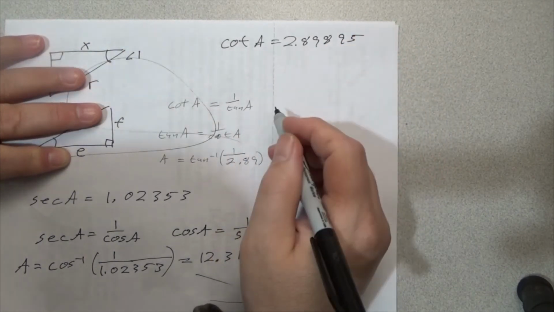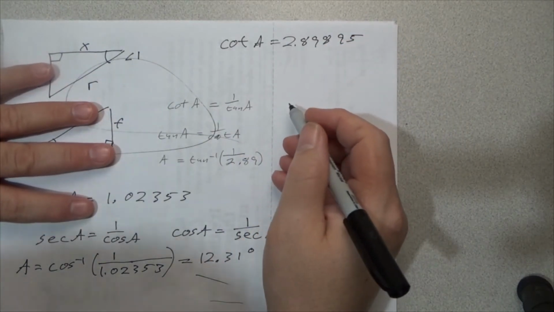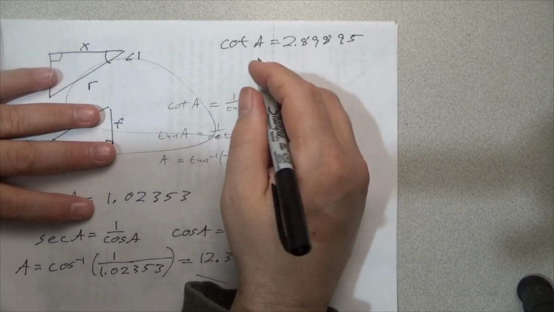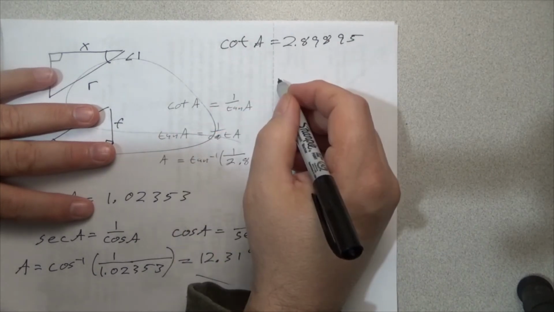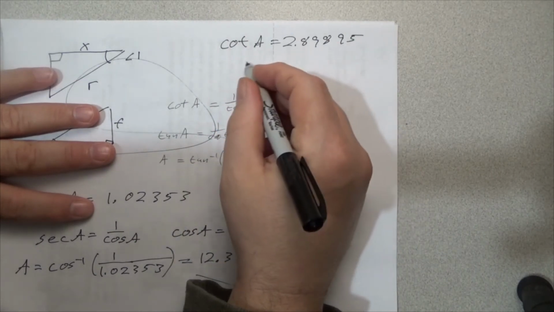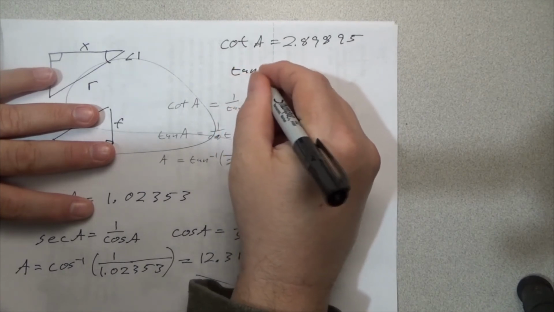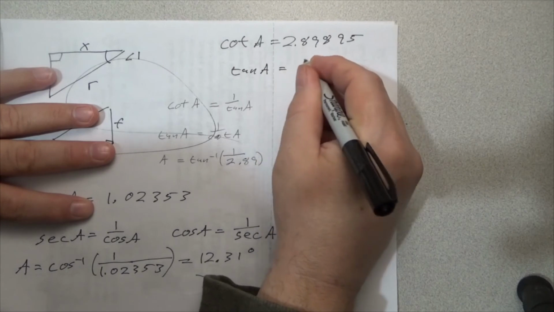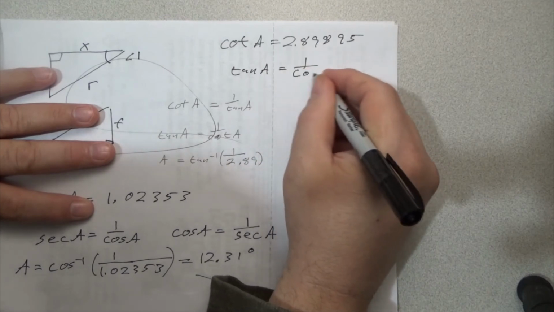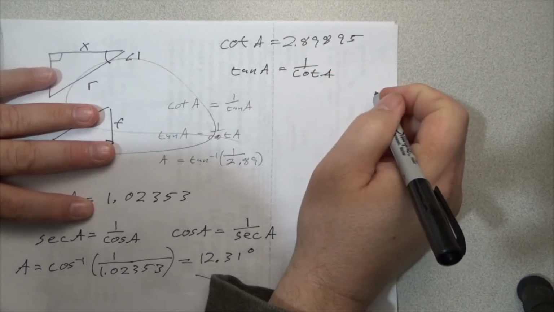All right, so there's a couple of different ways we can look at this. We can jump right straight to it if you want to, or I can say, okay, so that's true. So that means that the tangent of angle A is equal to 1 over the cotangent of angle A.